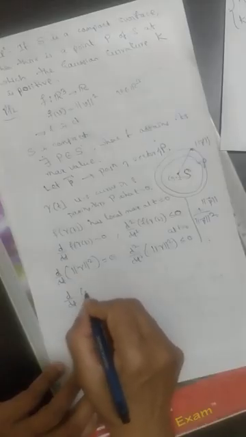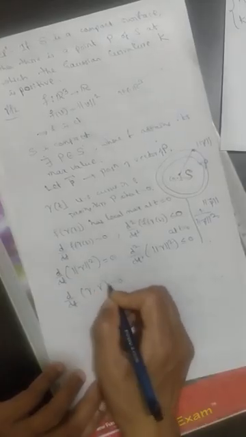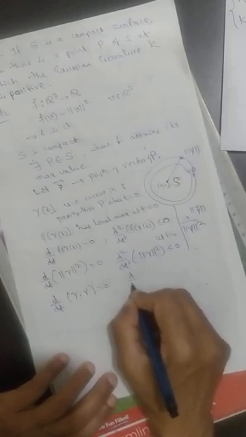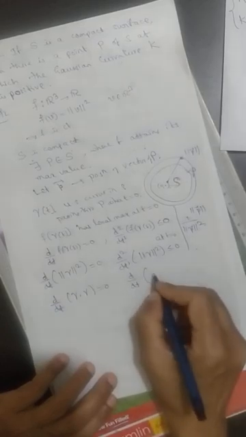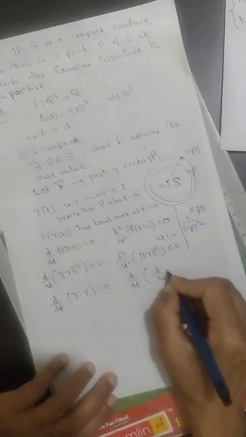Okay, let me rewrite it. Norm of gamma square is less than or equal to 0. So d by dt, what is the norm of gamma square? It is gamma dot gamma. I can rewrite this as d by dt of gamma dot gamma, that is less than or equal to 0.